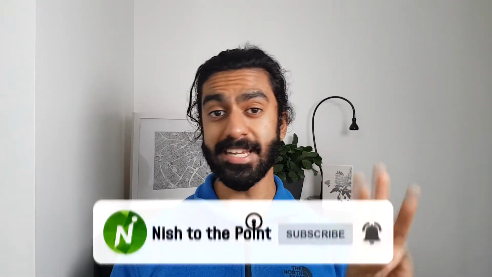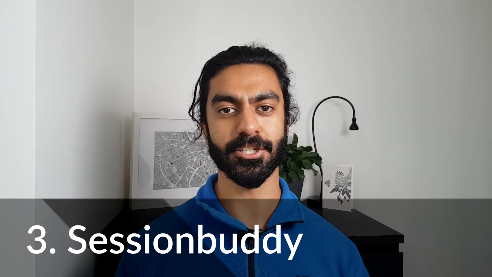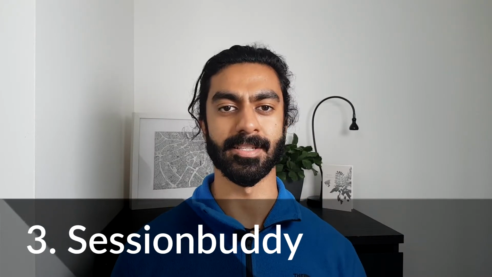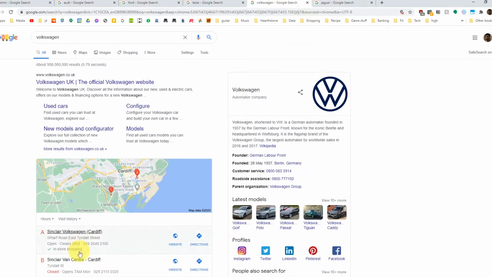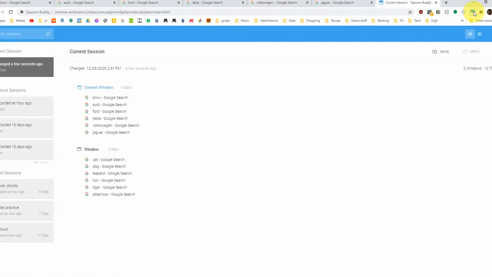Up at number 3 is maybe a lesser known extension called Session Buddy. The idea of Session Buddy is if you always have lots of windows and tabs open, it keeps track of what tabs you had open in what window, and say if you accidentally closed everything or your computer died and you want to open everything back up, then you can with one click open up each window with the tabs they had open.